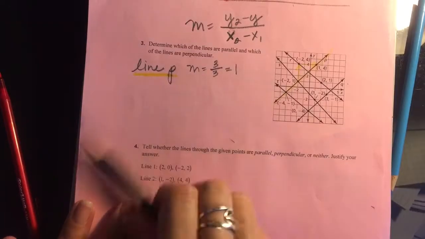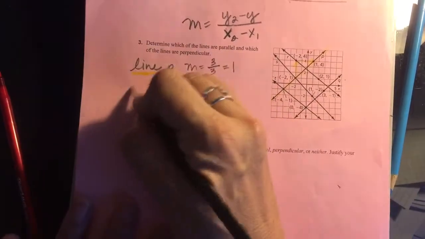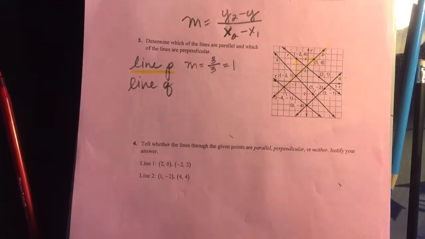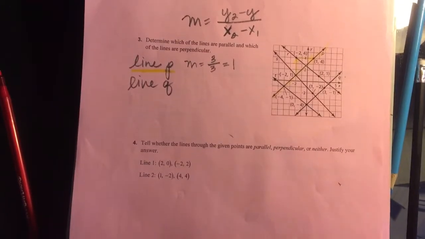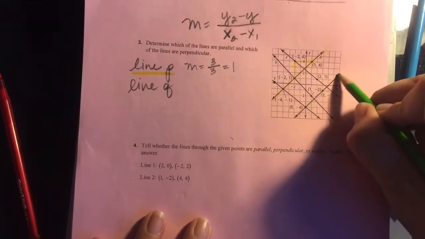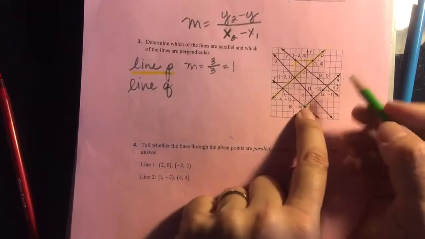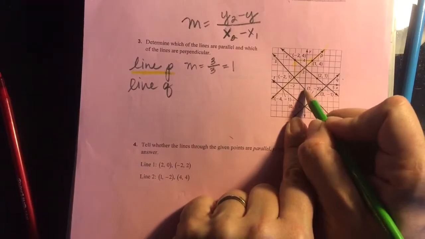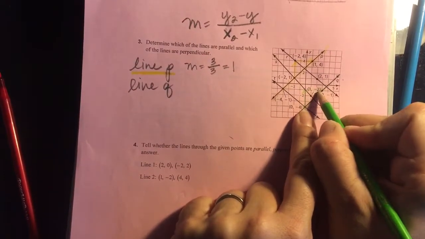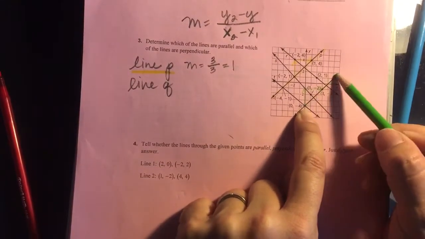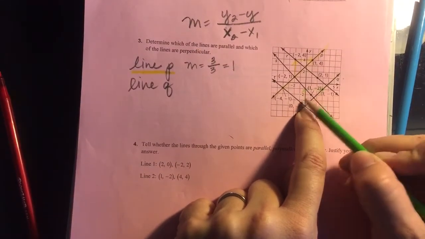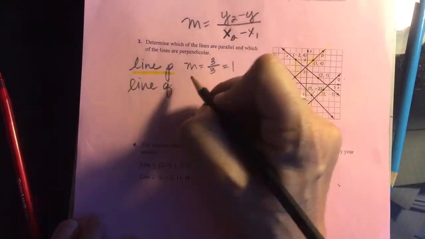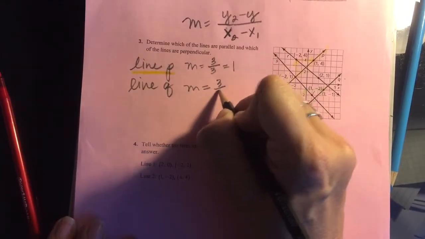Now the other line that I thought could be parallel would be line Q. If we go over and take a look at line Q, put your eyeballs on your line Q. I see 2 points that are highlighted on line Q, (0, -4) up to (3, -1). If I were to walk the path, rise, run, from this point to this point, I would count 1, 2, 3 as a rise, 1, 2, 3 as a run. Line Q, 3 over 3 as well.